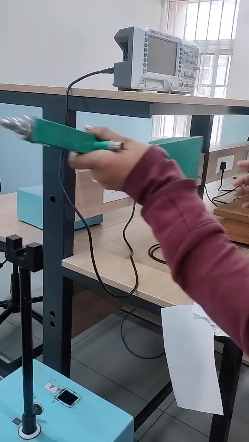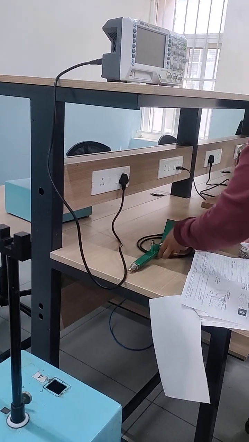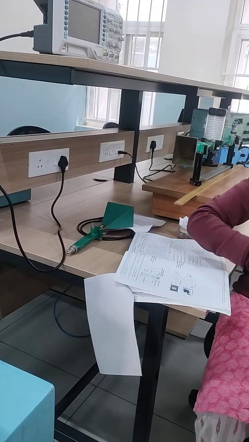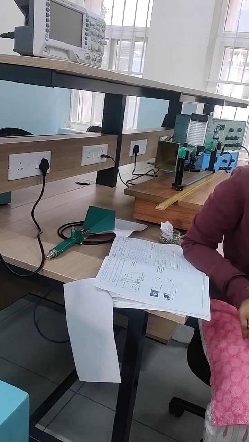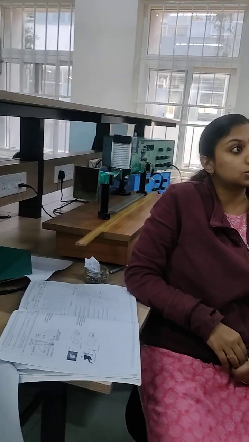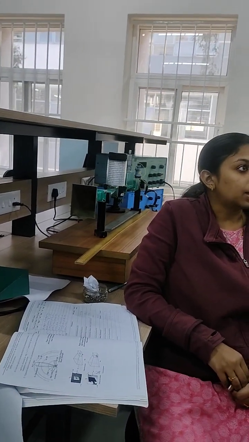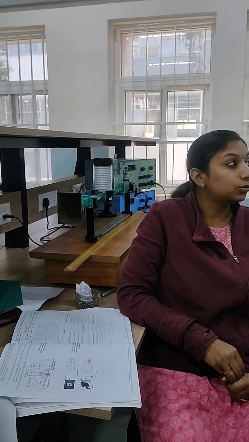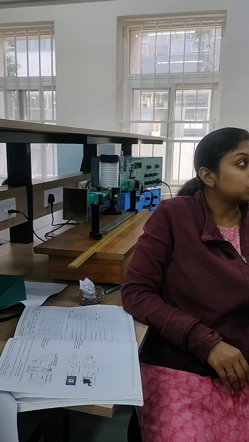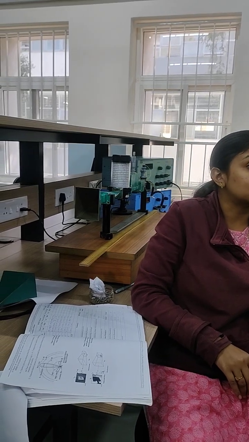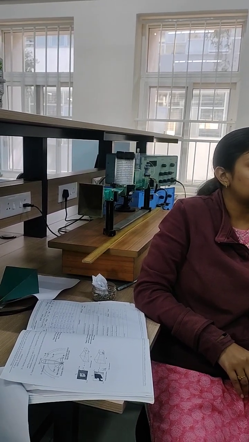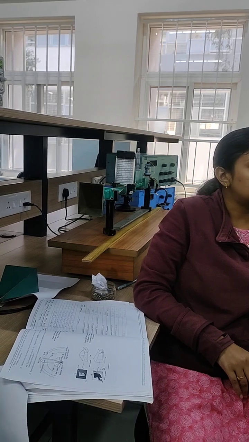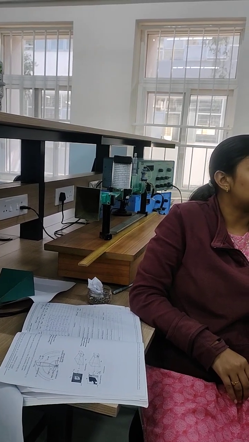Now, how do you find out the distance between the transmitter and the receiver? The distance is 2d square by lambda. Lambda would be C by F. F is the operating frequency you find out at mode 1, along with the peak-to-peak value. That frequency you use, so you get lambda equal to C by F.